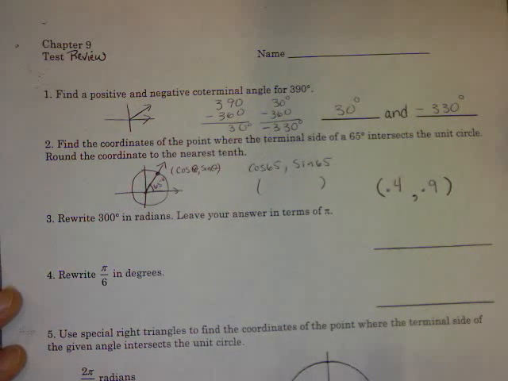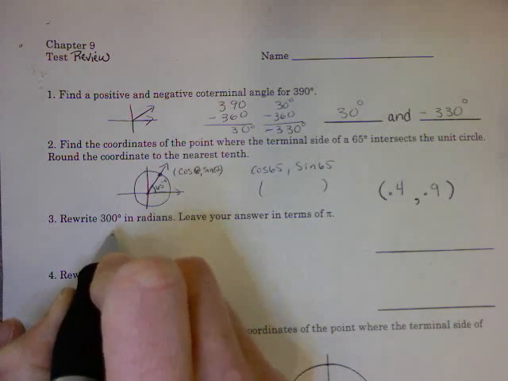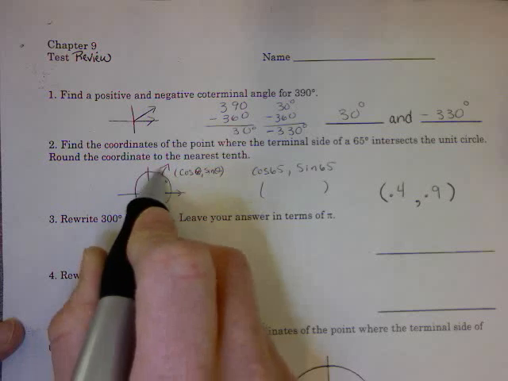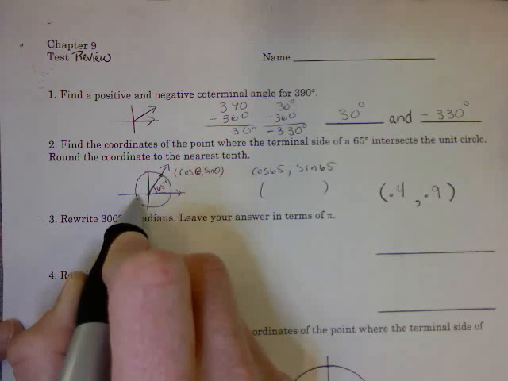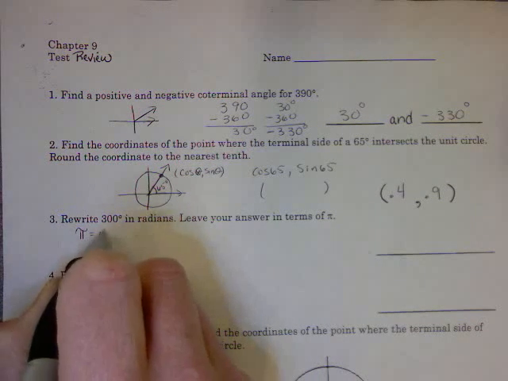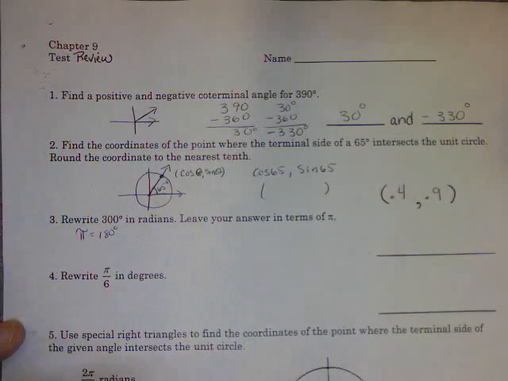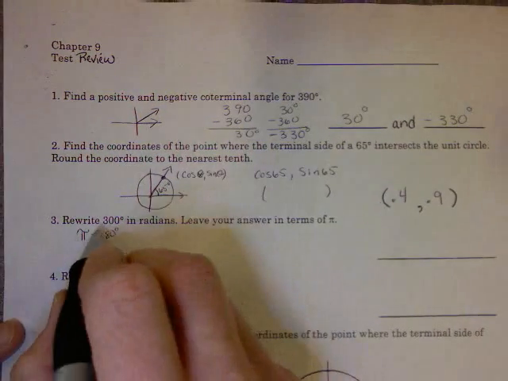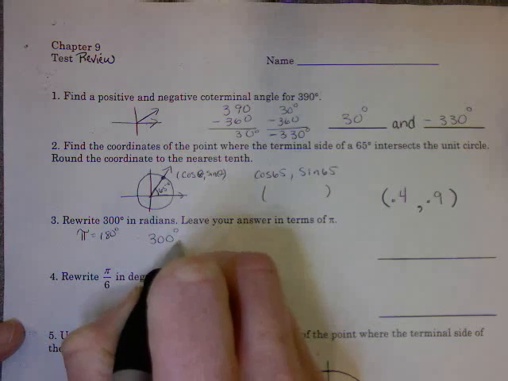Okay, rewrite 300 degrees in radians. Leave your answer in terms of pi. As you remember, in a unit circle we have pi radians in 180 degrees. So pi radians is equal to 180 degrees. That's our conversion. So what we're going to do is convert 300 degrees.